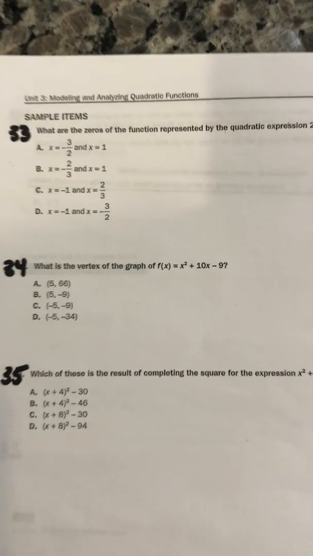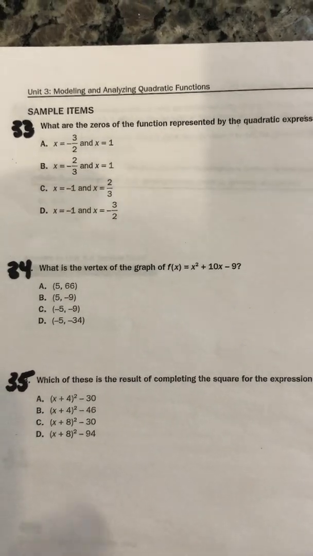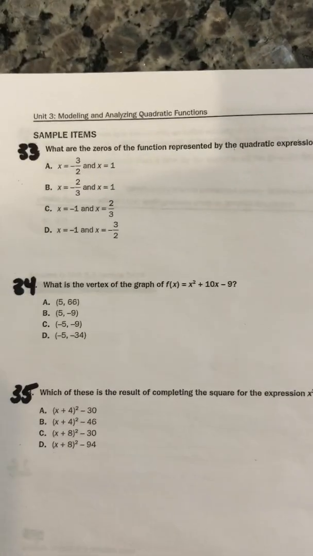34. What is the vertex of the graph? That's a negative b over 2a, but you could also put that into Desmos if you really wanted to. It's cheating, but it's okay.